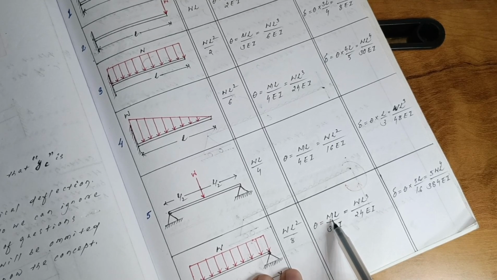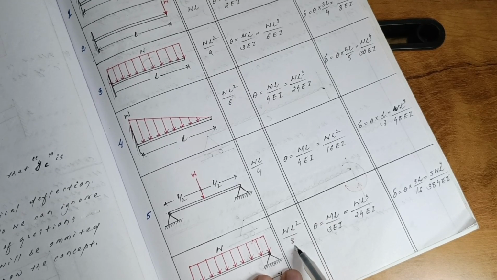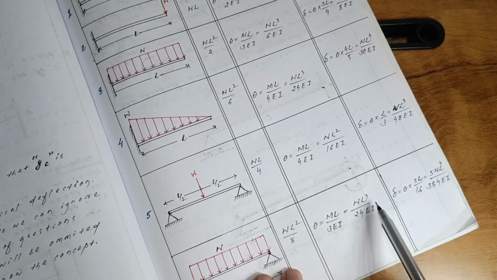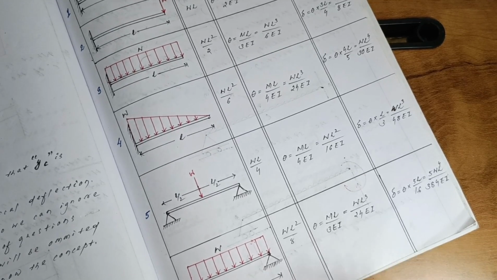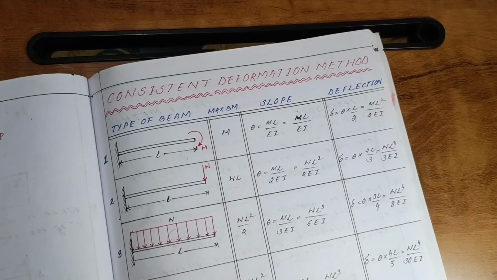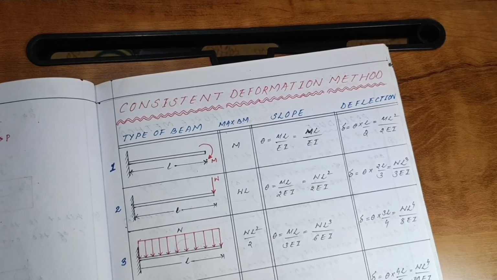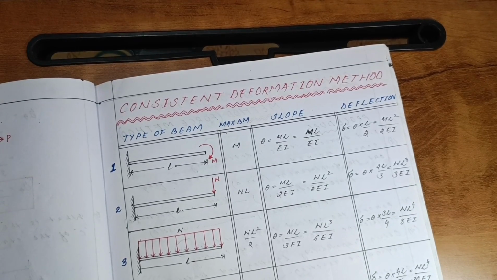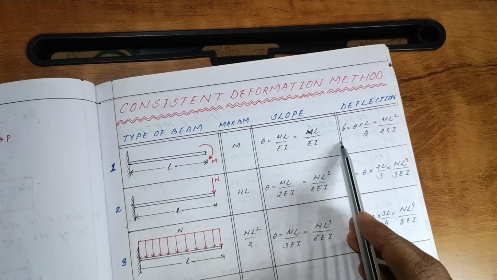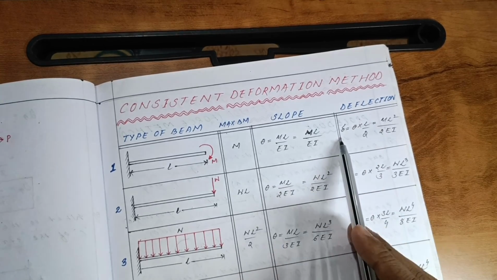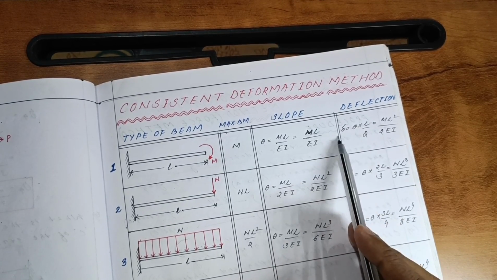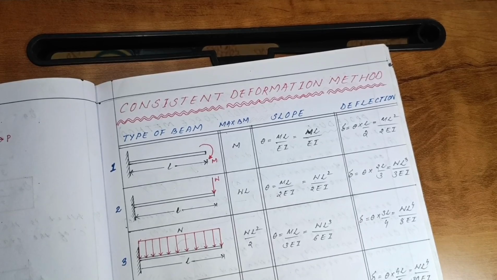Okay, we will put M is equal to wL square by 8. Then we will get theta is equal to wL cube divided by 24 EI. Okay, to remember deflection, we have to remember some formulas serially. We have denoted deflection as del. So del is equal to theta into L by 2.